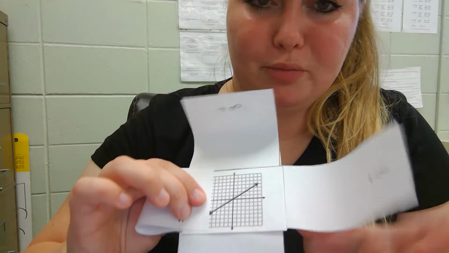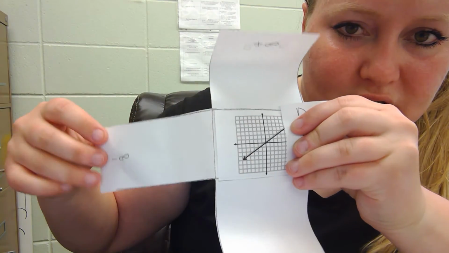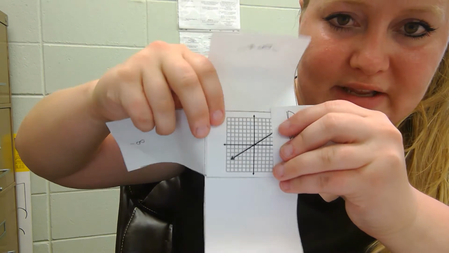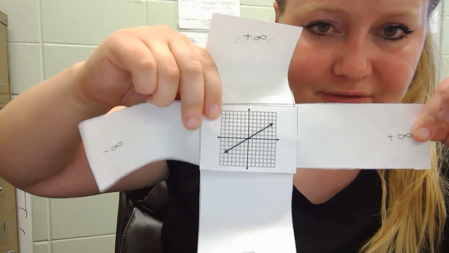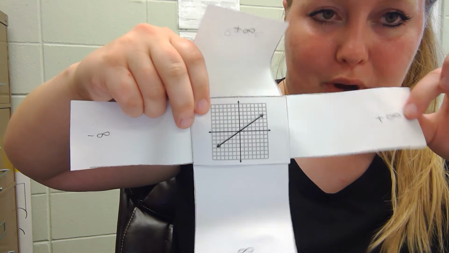Let's try one more that has more infinity happening. Okay, so we are in the direction negative, positive. So domain, we get started. What can you cover up? Nothing, because an arrow goes to infinity. So this is going to go from negative infinity, because that line will go to the left forever. There's an arrow on that end also, so all the way to positive infinity. Domain is negative infinity less than x less than positive infinity.